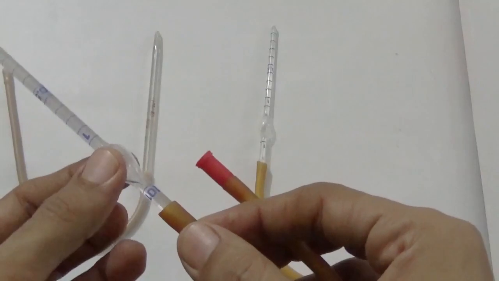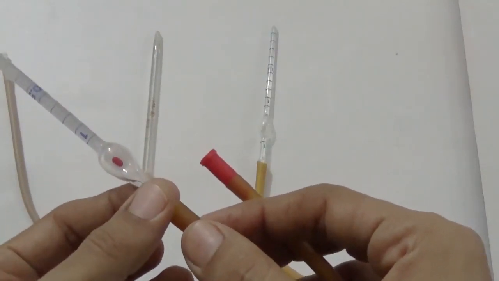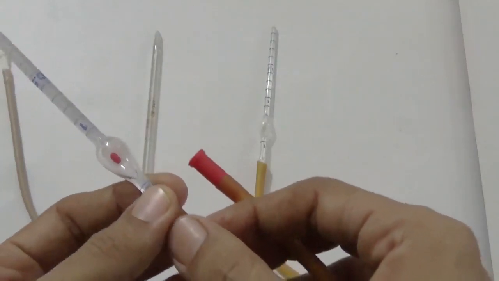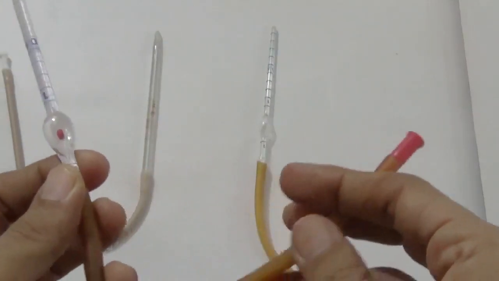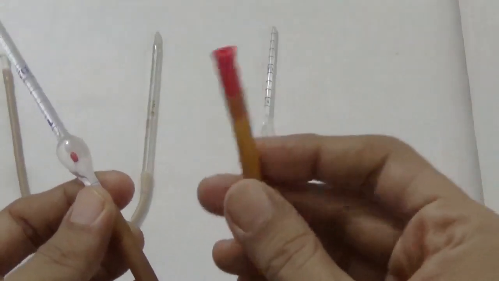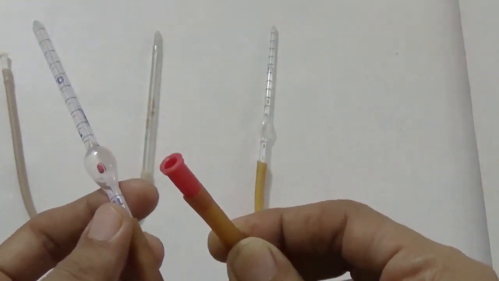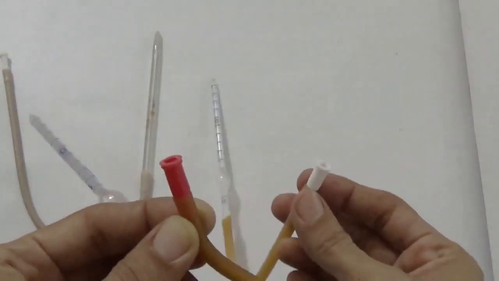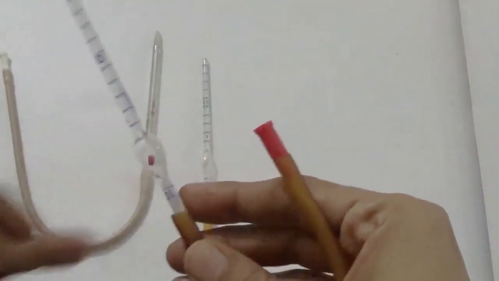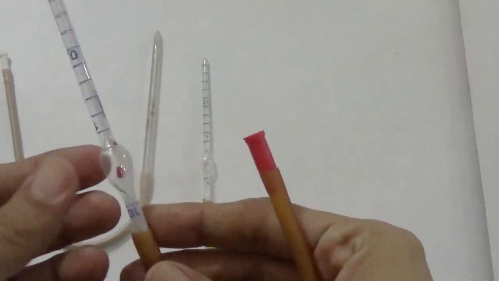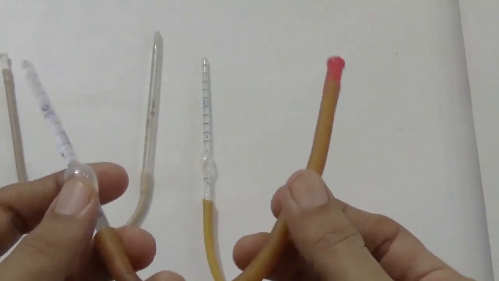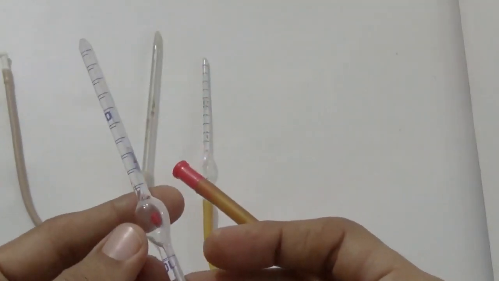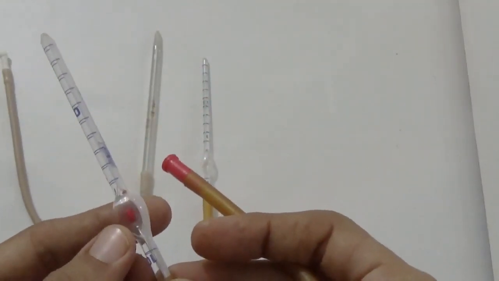After the bulb, the tube narrows again into a short stem, which is continuous with a long narrow soft rubber tube bearing a mouthpiece. This mouthpiece is red in the RBC pipette and white in the WBC pipette. The rubber tube is about 25 to 30 centimeters long, and its use is to facilitate filling of the pipette by gentle suction.